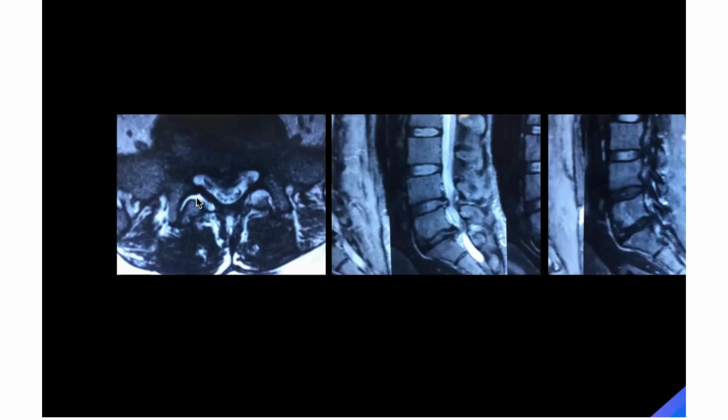So this fluid, the synovial fluid inside the joint, we know that the inside of the facet is covered by the flavum. So it's pushing the flavum inside. And this flavum is basically compressing the nerve root here.